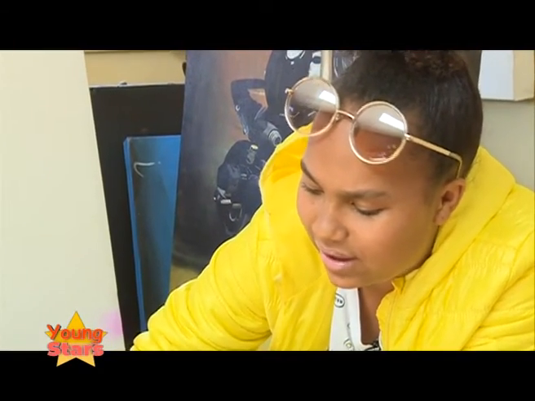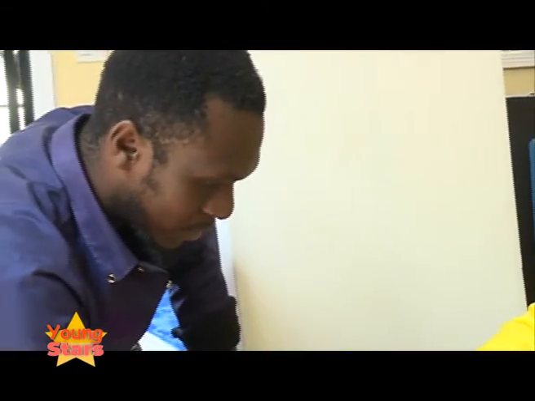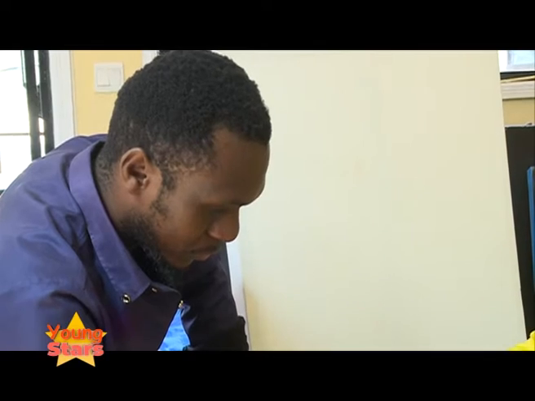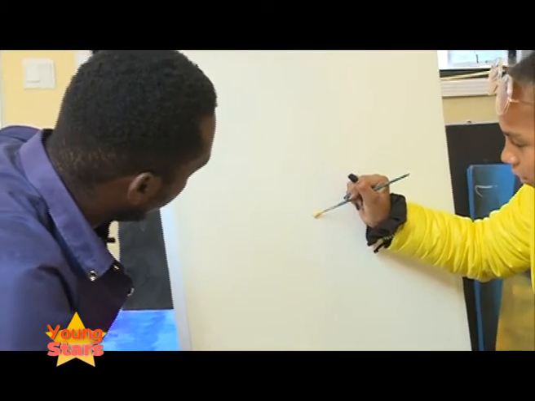So wait, what is this? This is thick paint? This is acrylic paint. It's a water-based paint. That's why we're using water to make it a bit thinner. I find it easier to work with thin paints. Okay. So now.